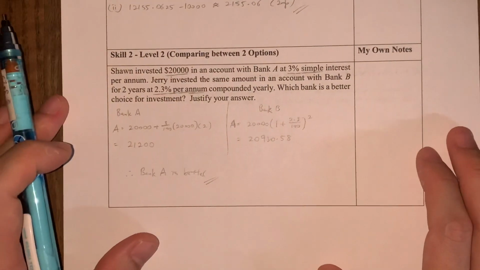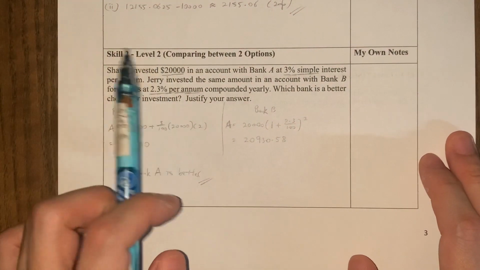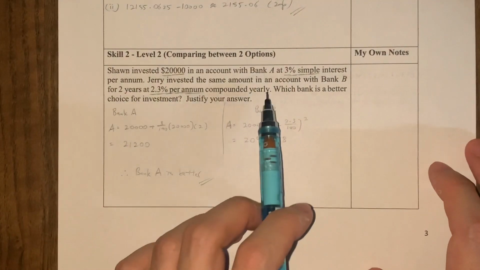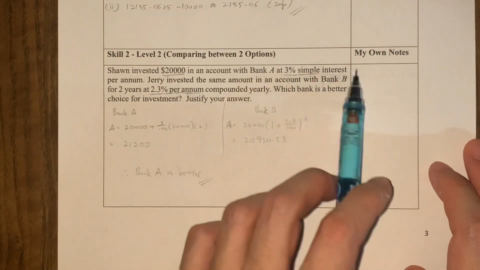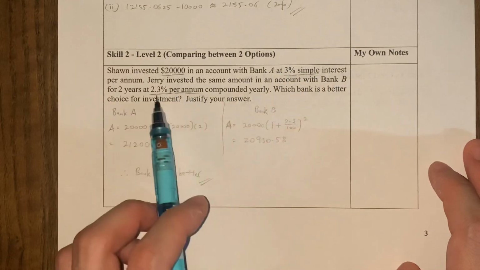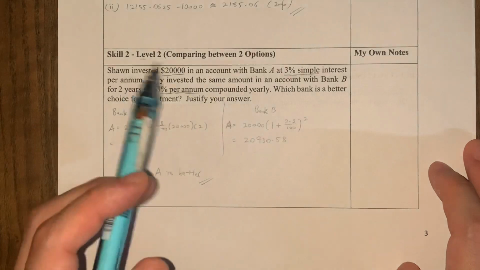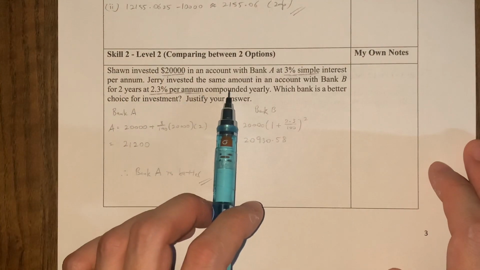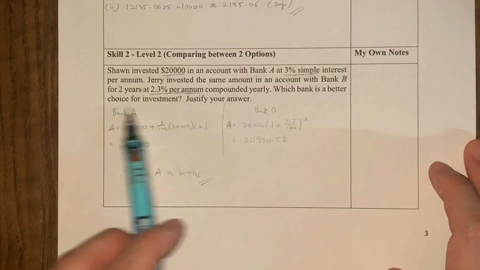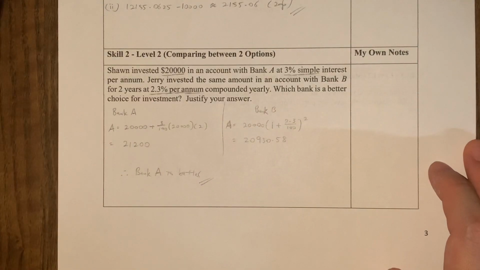Okay, so for level 2, which is the typical exam question kind of question, you can see that typically we give you a bank A, which will give you something, something, something. And then we have a bank B, they give you something, something, something. Sometimes it's both compound interest, sometimes it's one compound, one simple, it depends, right? So they're asking you which one is better. So basically the one that gives you more money is better lah.